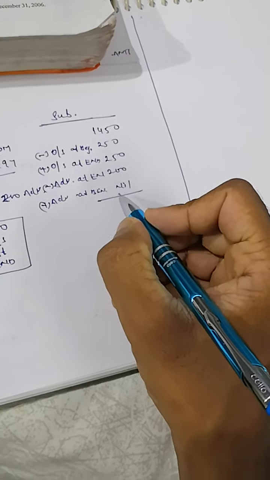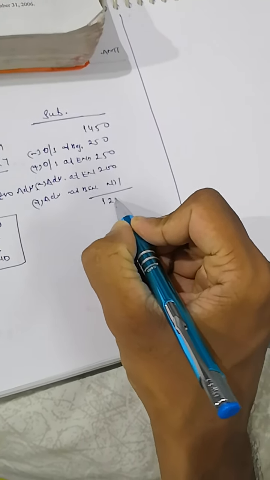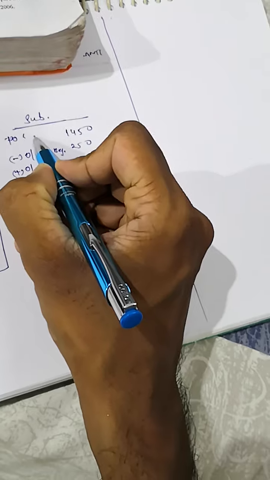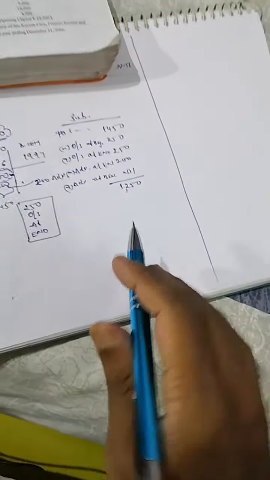So what is the amount? In total, 250 is the subscription we have received. That is the total subscription received. Okay, write it in here.